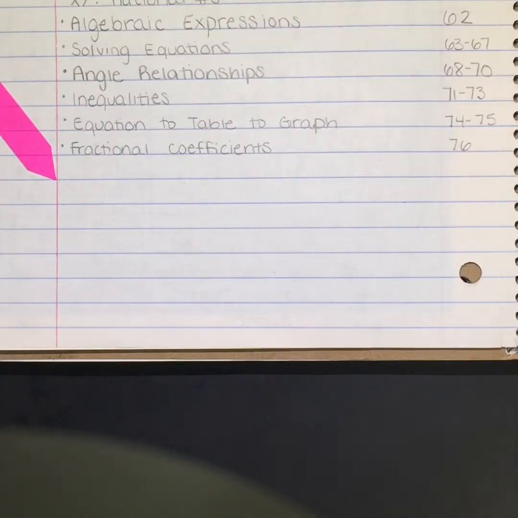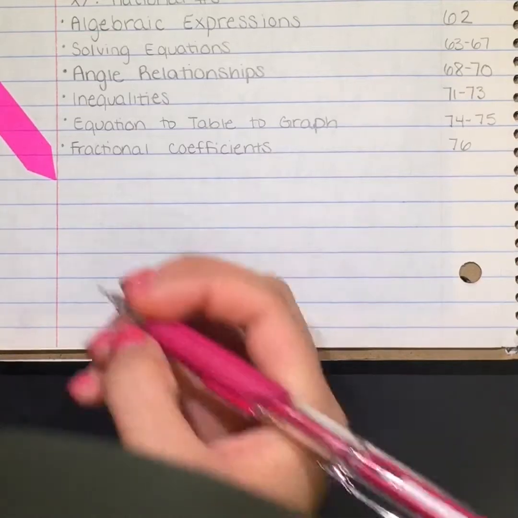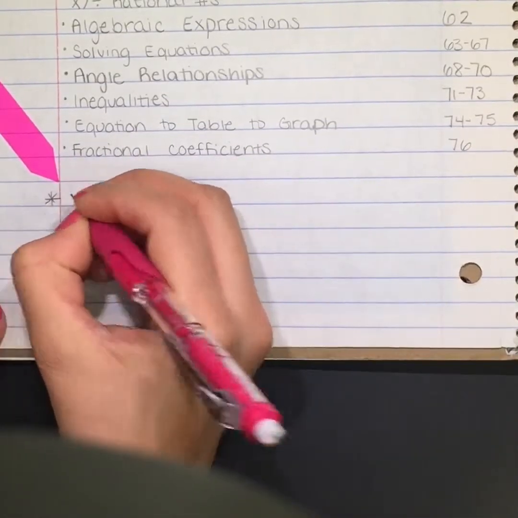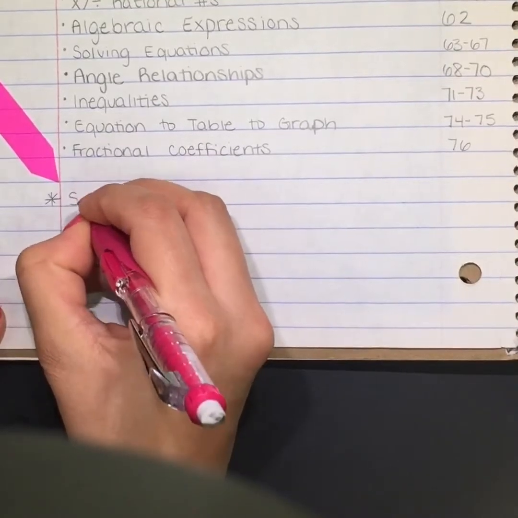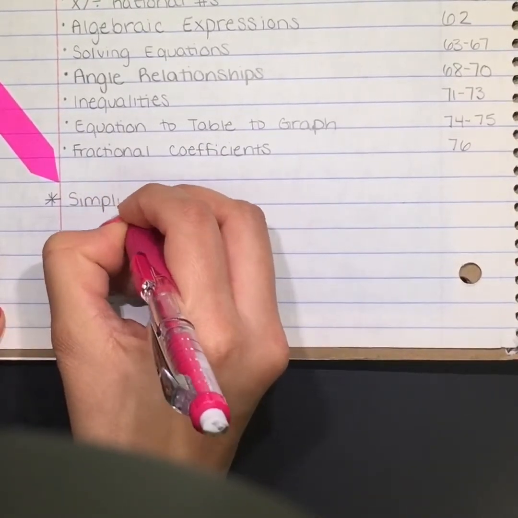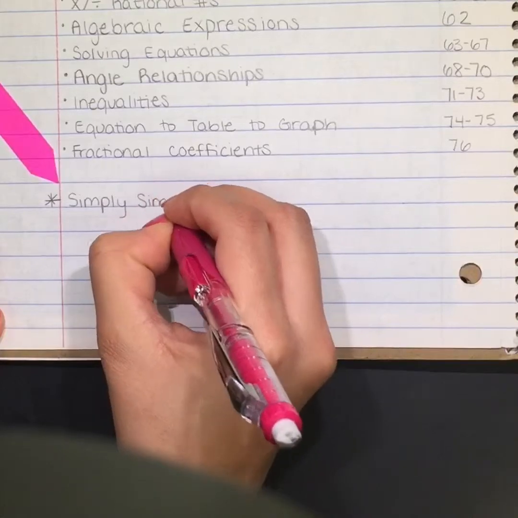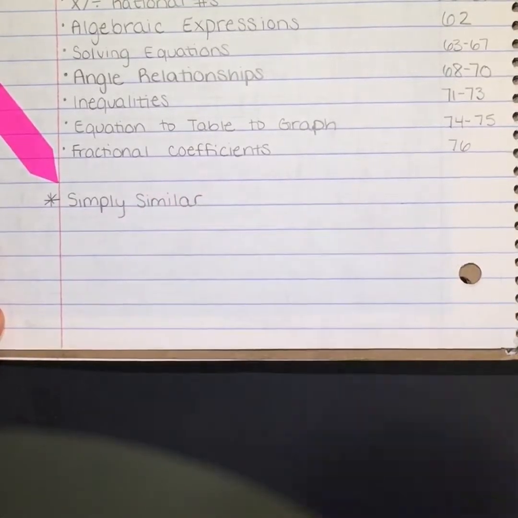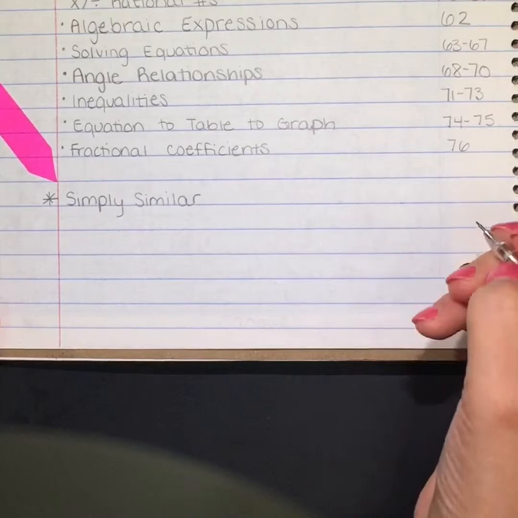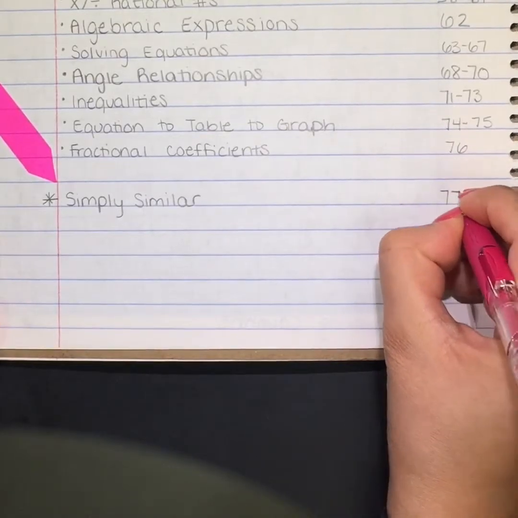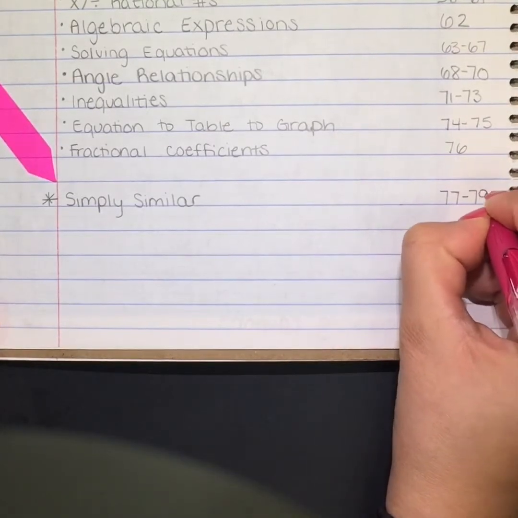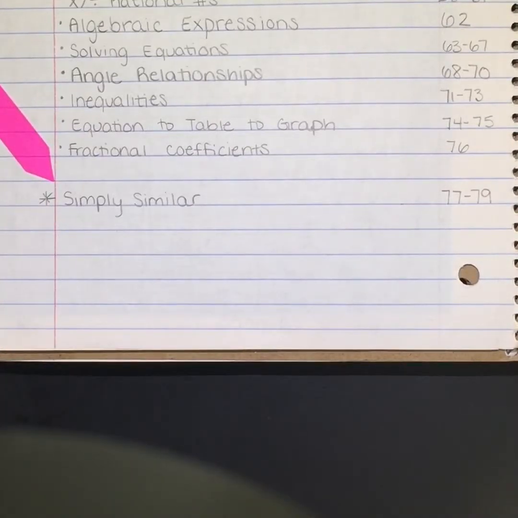So today we're going to add some notes into our spiral about the new unit that we started called Simply Similar. We're going to be working in pages 77 through 79. Go ahead and write this title at the top of all three of those pages where we'll be taking notes today.